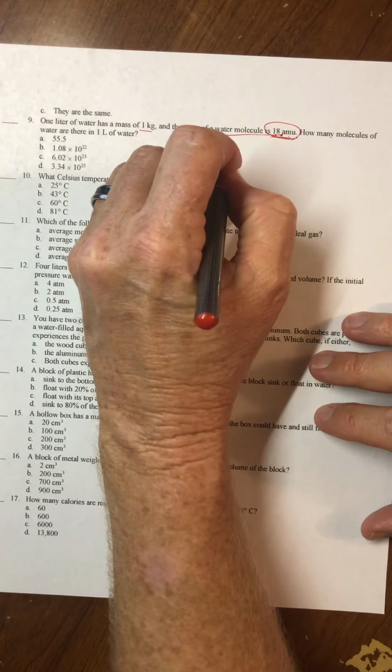Here's why that's important. If you had this glass of water, 1 liter of water, which is 1,000 grams, and you realize that 18 grams make 1 mole, you can then say I have 1,000 divided by 18. This is how many moles I have. So I have 55.56 moles.